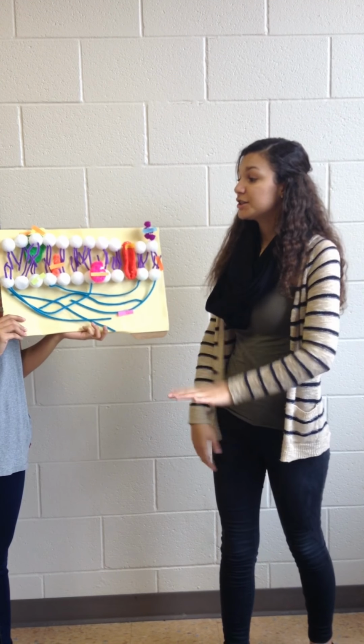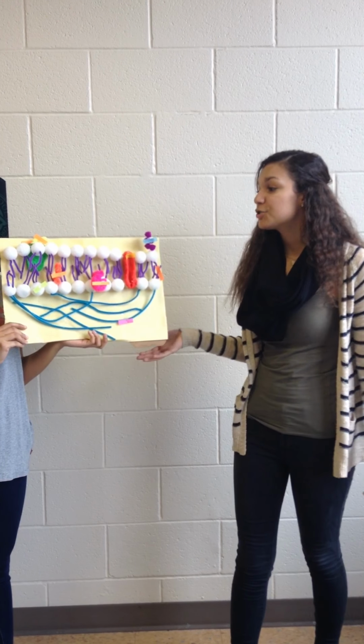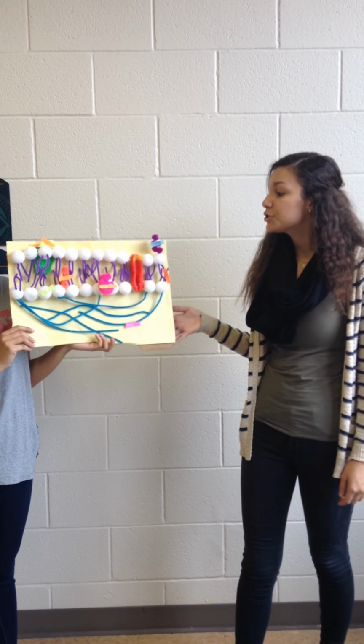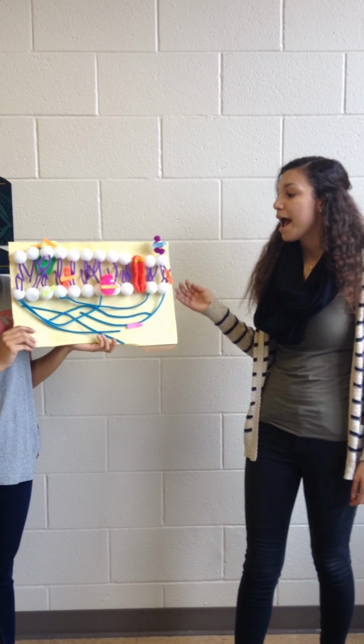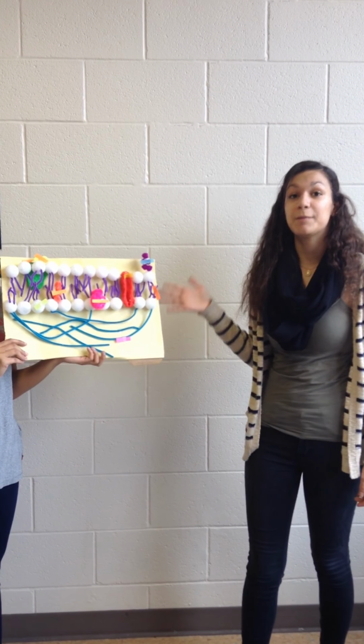This is our introduction of the cell membrane. It is also known as the plasma membrane. It controls nutrients that can go inside of the cell and outside of the cell, and it also controls what type of substances can be in the cell and the amount. It is composed of phospholipid bilayers.